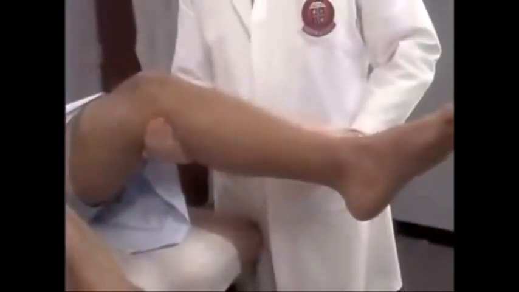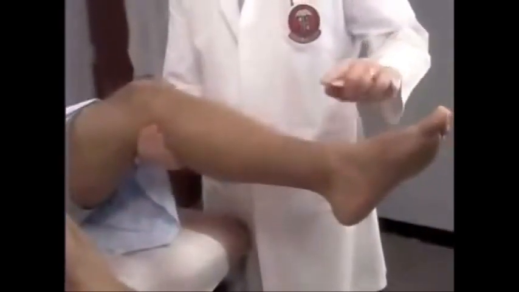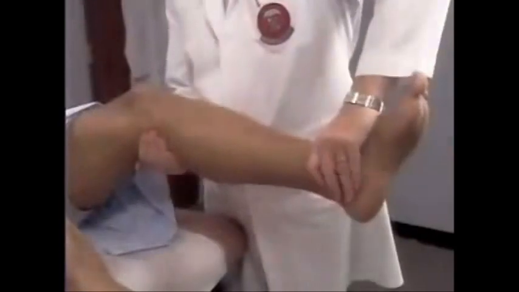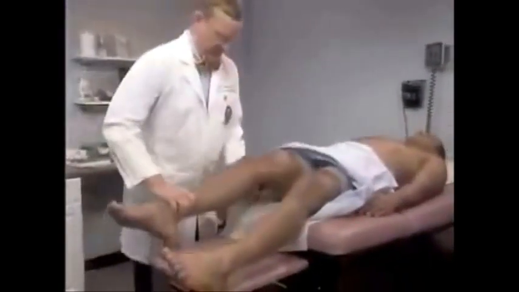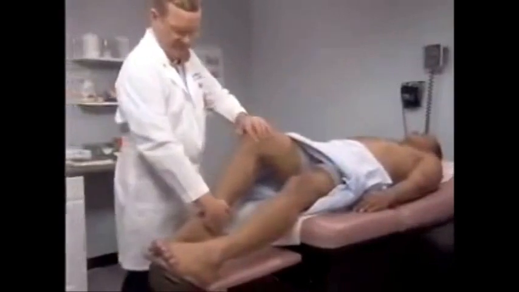Now you keep it in that position. Don't let me push the foot down. Okay, good. Put it down. To assess knee flexion by the hamstrings, shift your hand position but leave the patient's leg flexed at the knee. Don't let me pull that heel off the table.